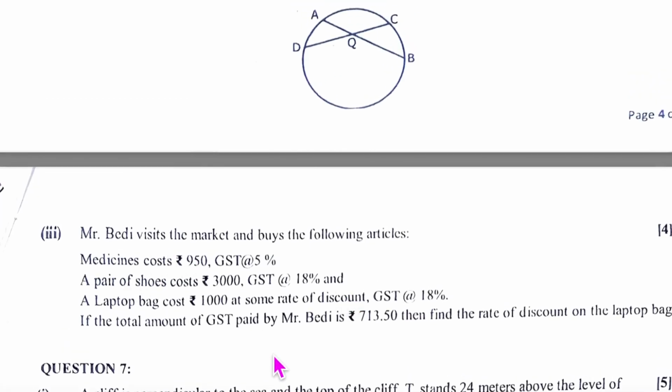Read. Mr. Bedi visits the market and buys the following articles. Medicines cost rupees 950 at GST 5%. A pair of shoes costs rupees 3000, GST at 18%. And a laptop bag costs rupees 1000 at some rate of discount, GST at 18%. If the total amount of GST paid by Mr. Bedi is rupees 713.50, then find the rate of discount on the laptop bag.